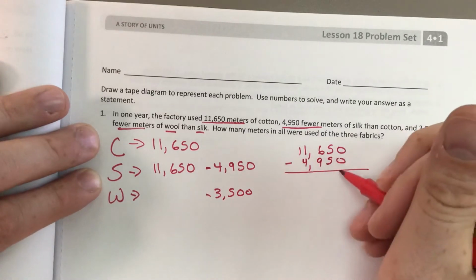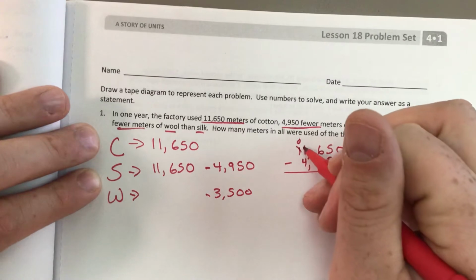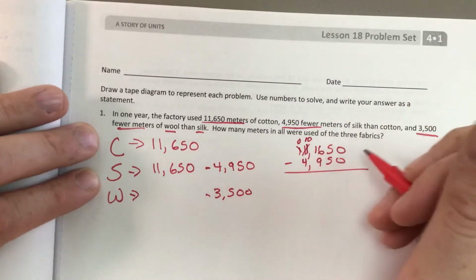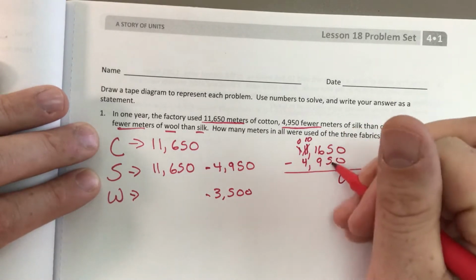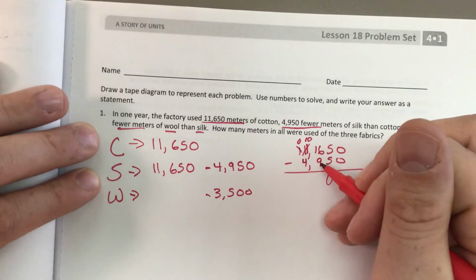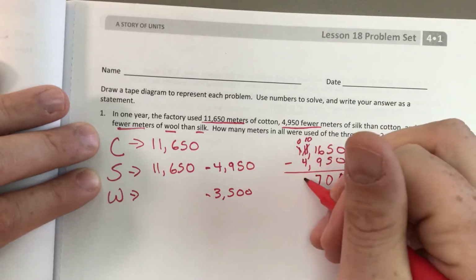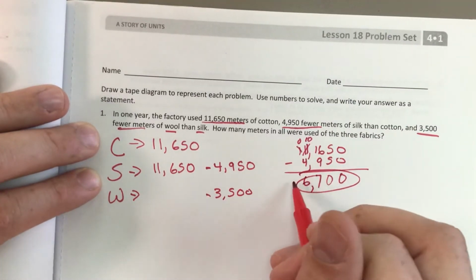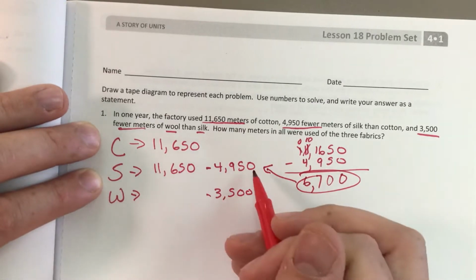When I look across, 0 and 0 good, 5 and 5 good, 6 and 9 not good. I'm going to borrow here. This makes this 11. Borrow from here, make this 10, and turn this to 16. Now 10 and 4 is good. We are all clear. So 5 minus 5 is 0. 16 minus 9 is 7. 10 minus 4 is 6. So now we know that 6,700 is the answer for silk.